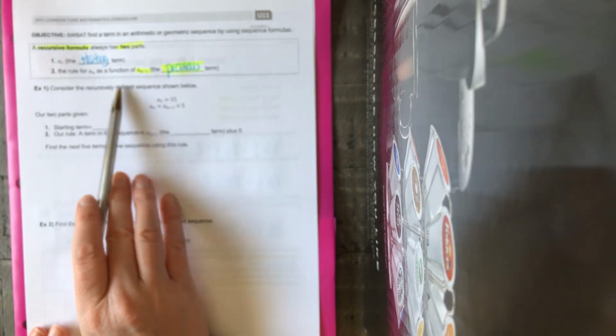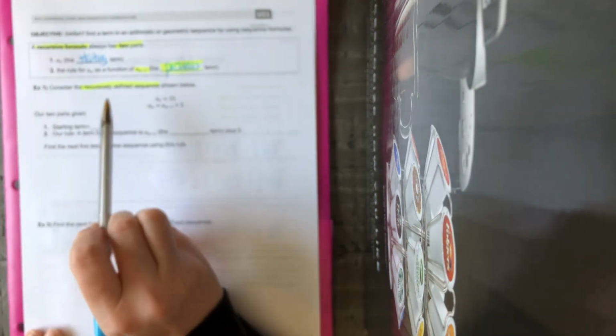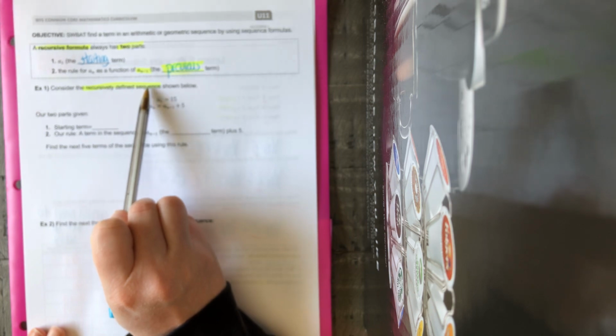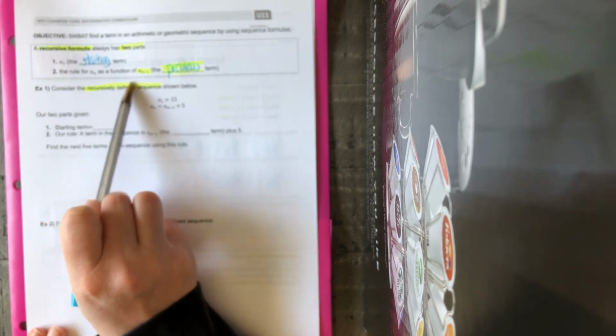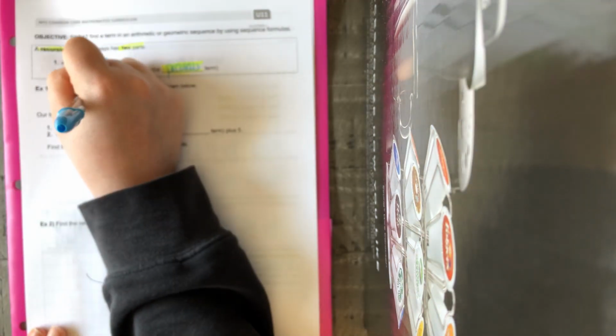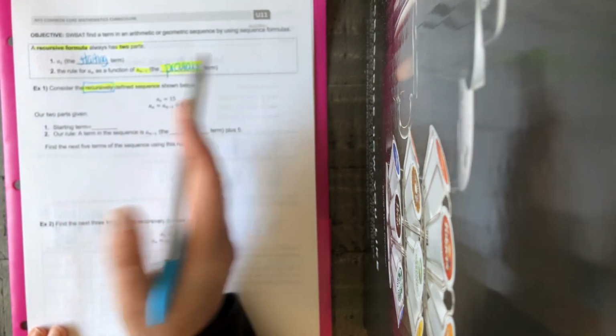So if I want to consider the recursively defined sequence shown below, I'm going to start off by highlighting that recursively defined sequence. This is telling me right away that if I want to find any number in this sequence, I have to use my previous answer, what came before, because I'm seeing this keyword recursively. All right, so if it's a recursively defined sequence, I have to use my last answer to get the next.